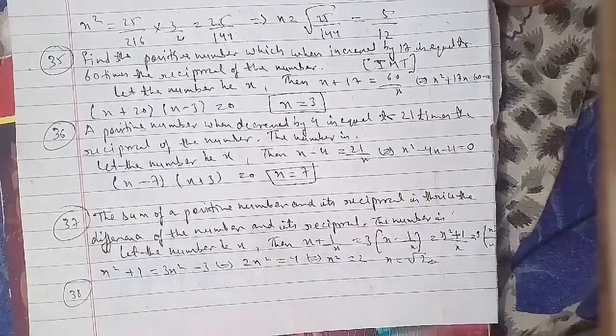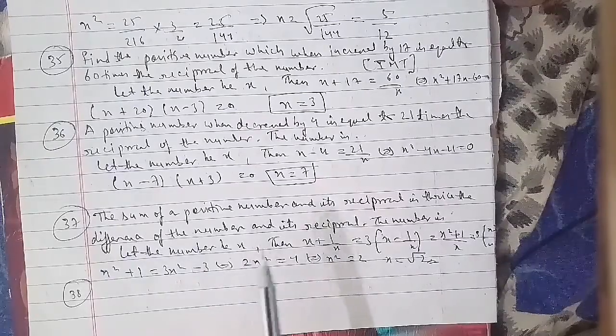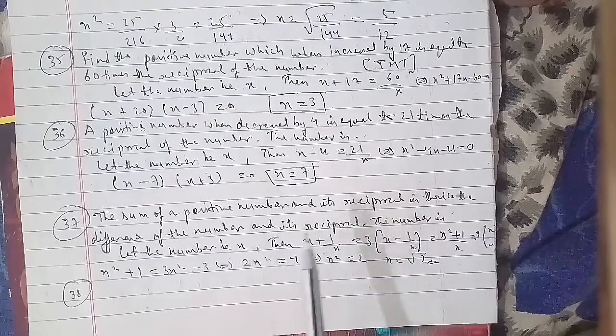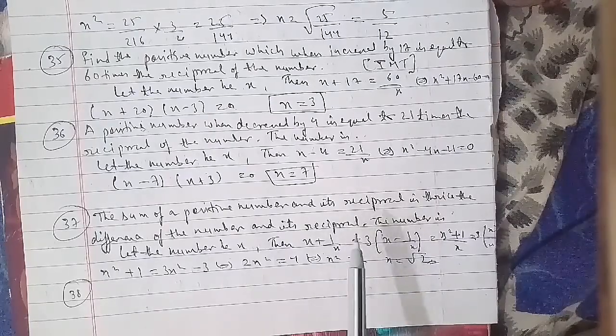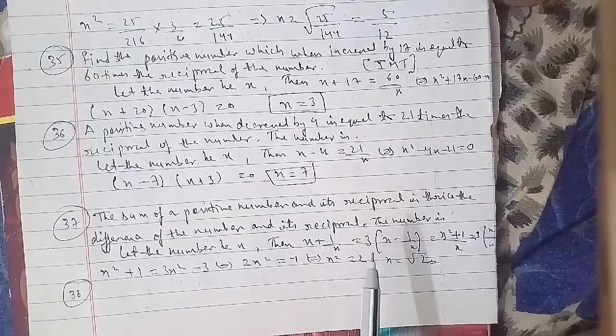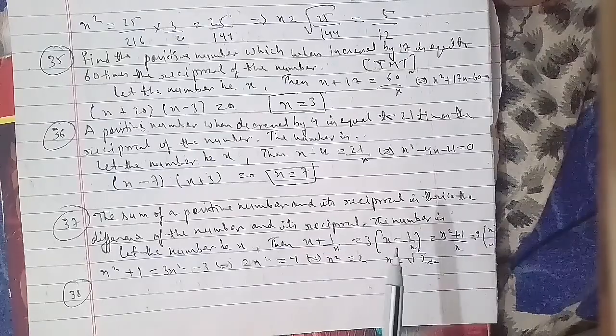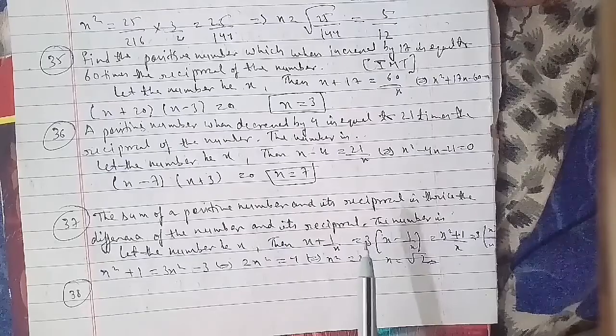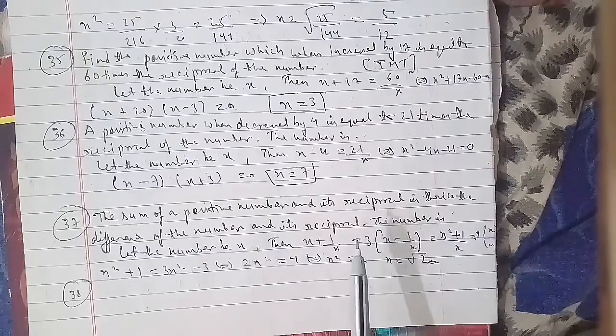So let the numbers be A and B. Then what they have given is AB equals 17, so A equals 1 and B equals 17.